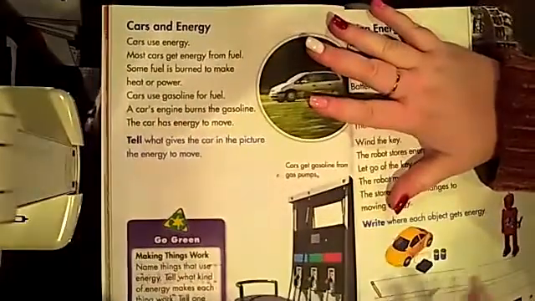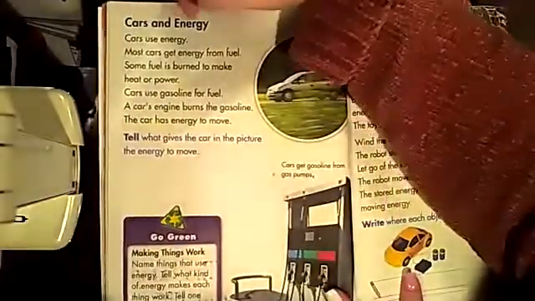Page 18. And get ready to read. This heading says cars and energy.